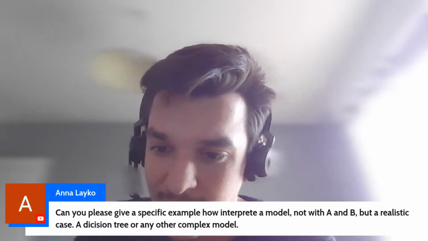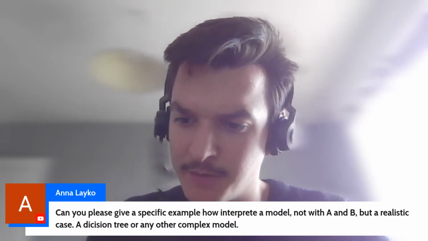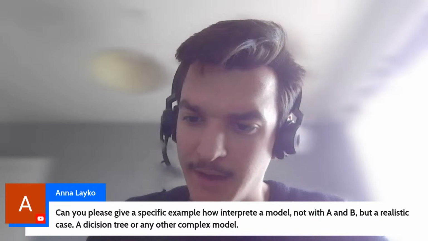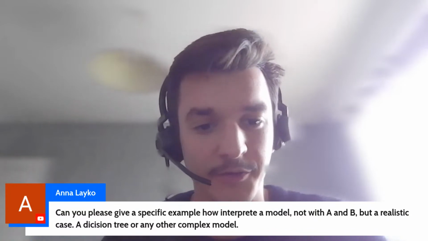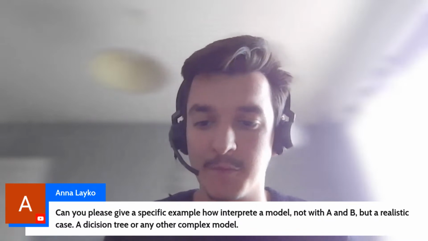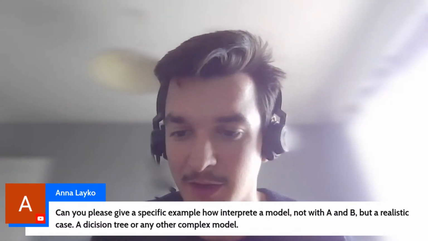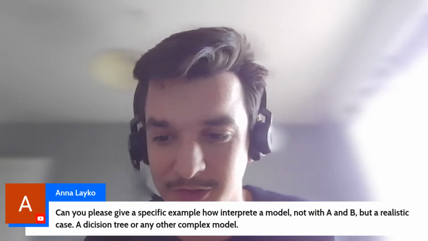Okay, I'll try to see if there are questions. Can you please give a specific example of how to interpret a model, not with A and B, but in a realistic case? I will give a specific example of how to interpret a model in the second part of this presentation. If you have a specific example in your head, maybe you can give it to me, and I will try to give you some answers.